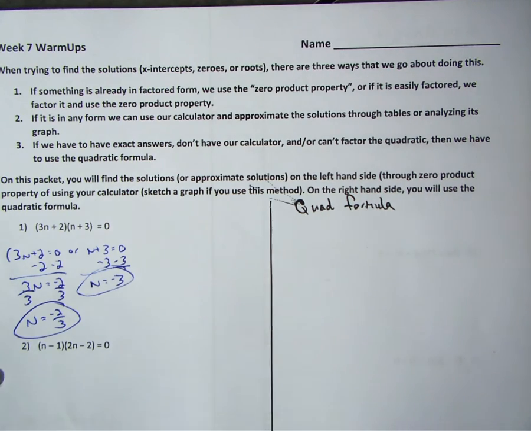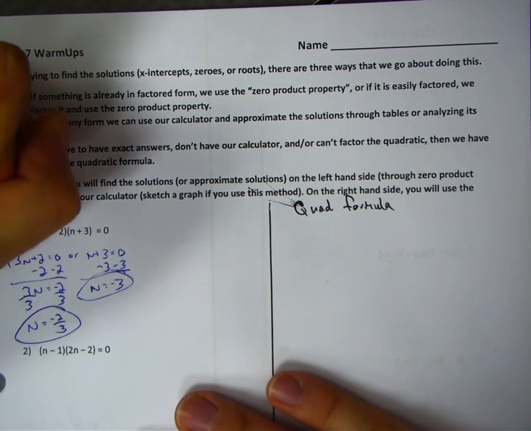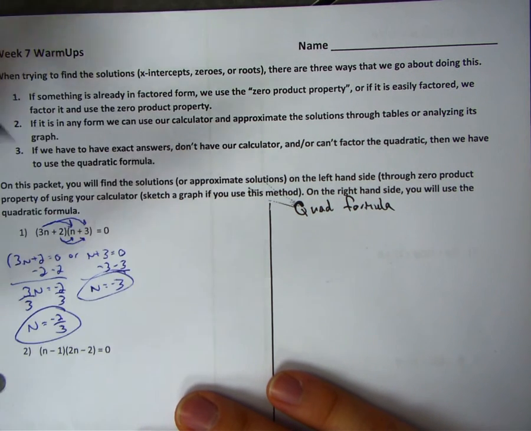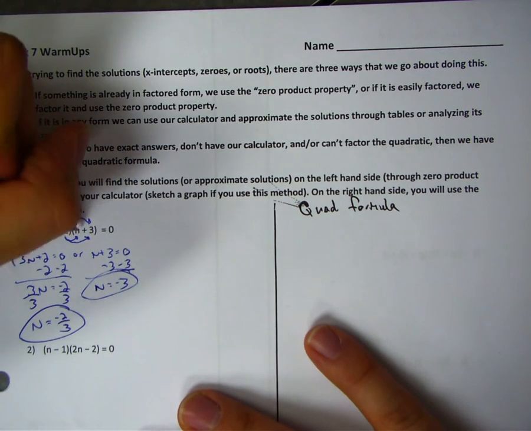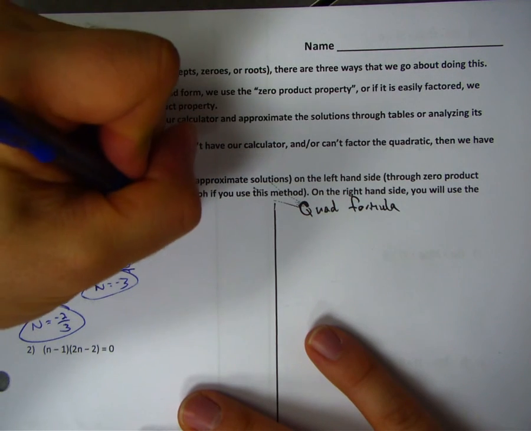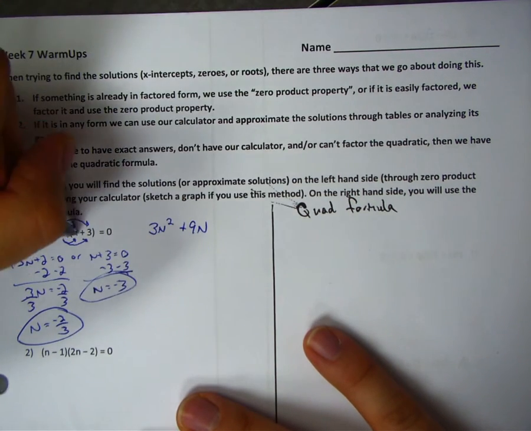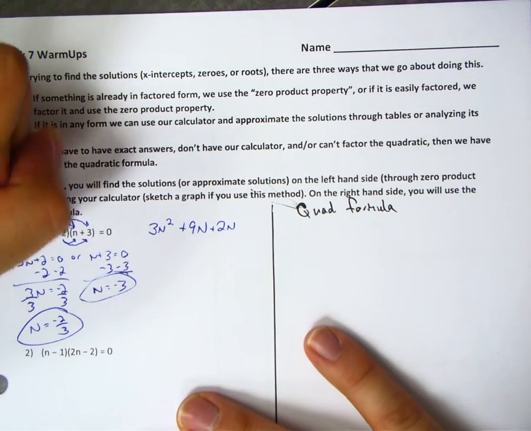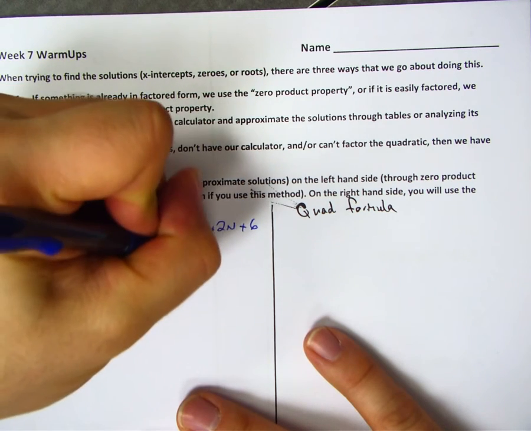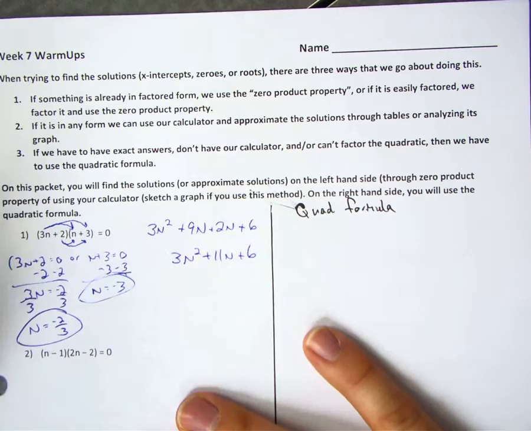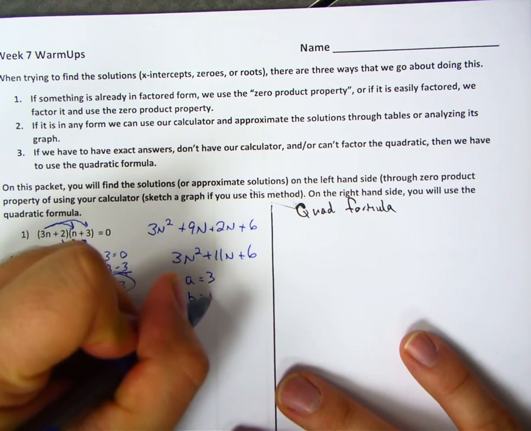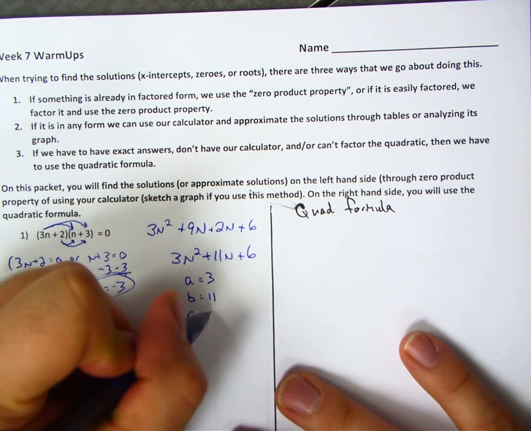All right. Now, in order to do the quadratic formula, you have to have the a, the b, and the c values. So in order to do that, you could use the box, or you can use the double distributive property here. 3n times n is 3n squared. 3n times 3 is 9n. 2 times n is 2n, and 2 times 3 is 6. So just combine like terms, we get 3n squared plus 11n plus 6. So in other words, we are saying that a equals 3, b equals 11, and c equals 6.